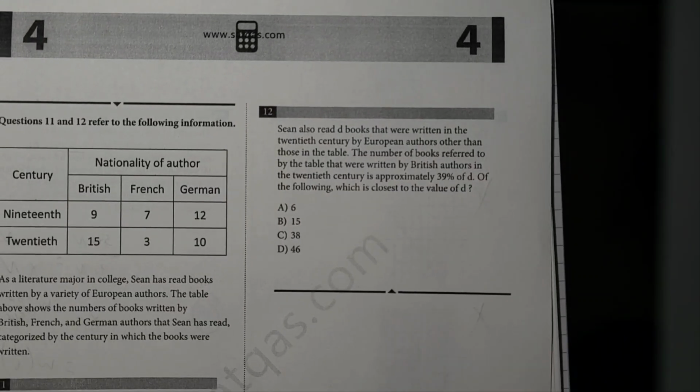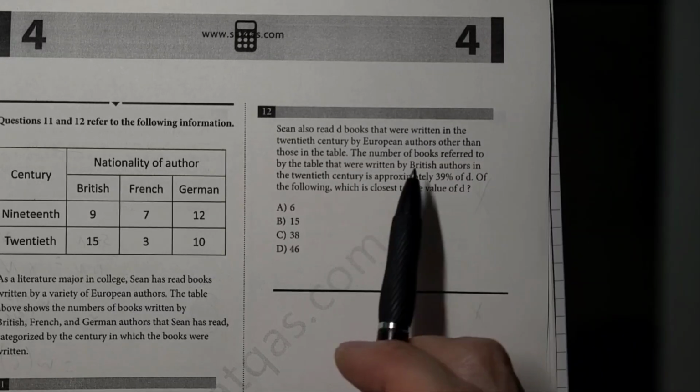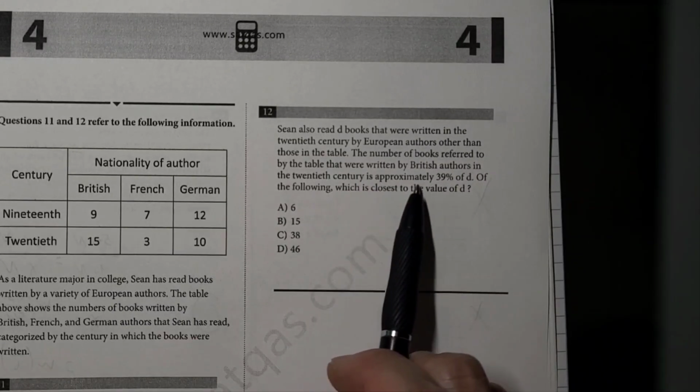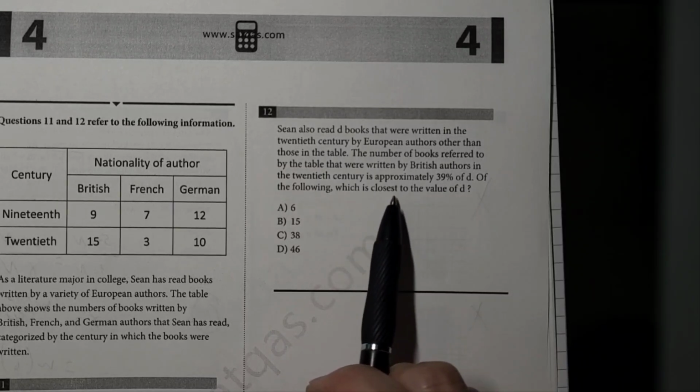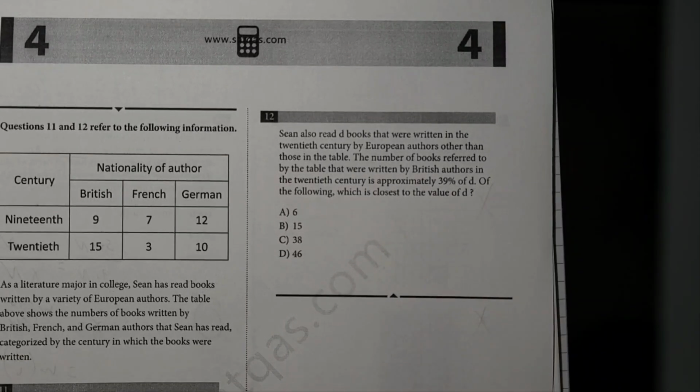Conditional probability. Okay. Sean also read D books that were written in the 20th century by European authors other than those in the table. The number of books referred to by the table that were written by British authors in the 20th century is approximately 39% of D. Of the following, which is the closest to the value of D? So how do we solve this?